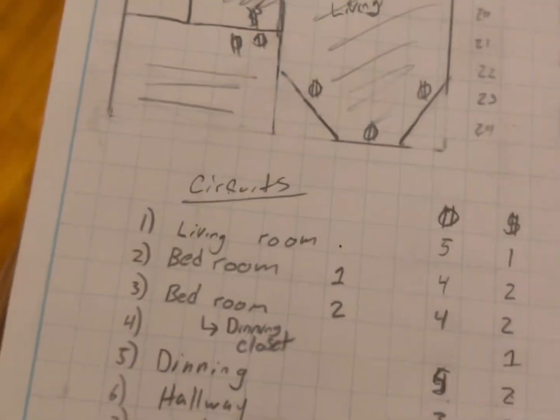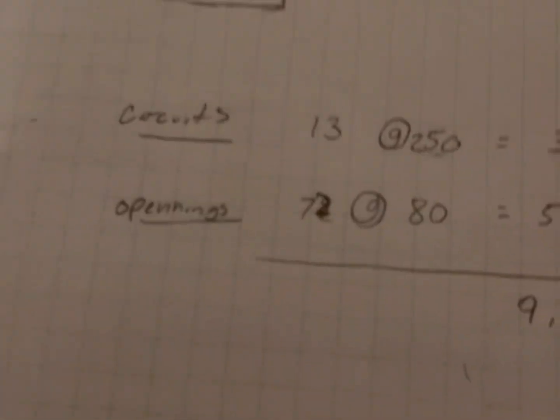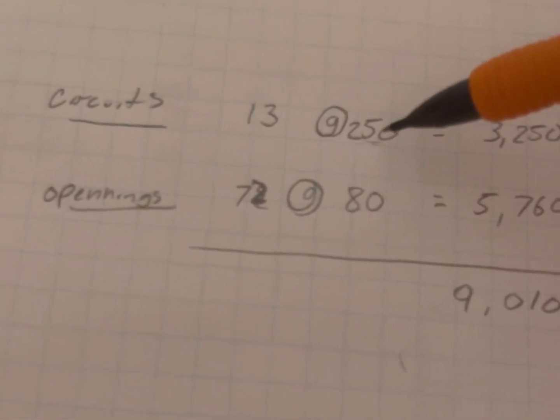Usually I do a lot of networks. Hopefully you guys know what networks are, but I do a lot of networks. Alright, so this is just the interior. This doesn't even include the panel or the ground or the service or anything like that. But anyways, he's got 13 circuits.